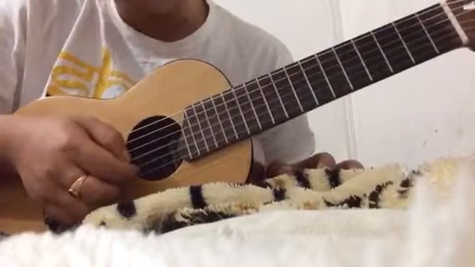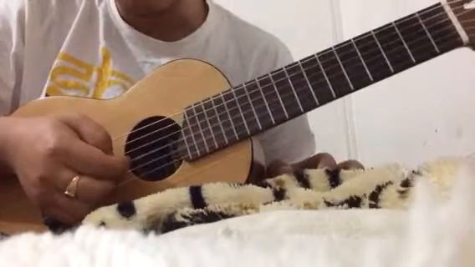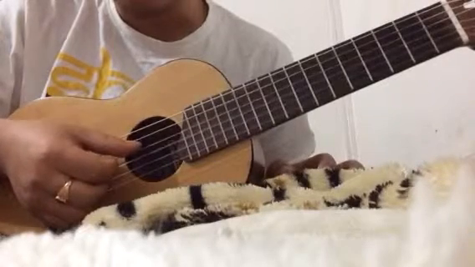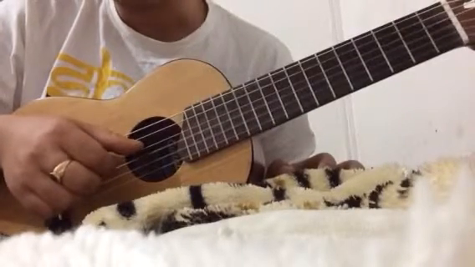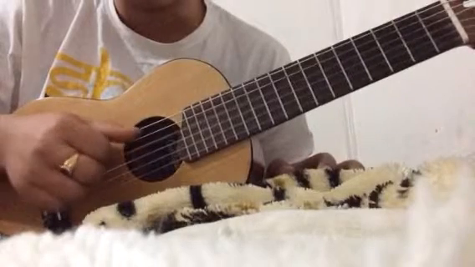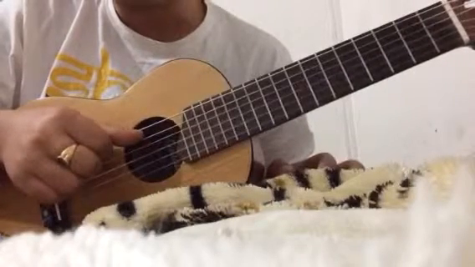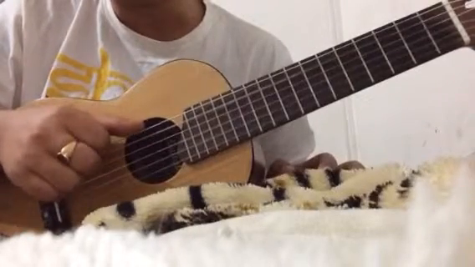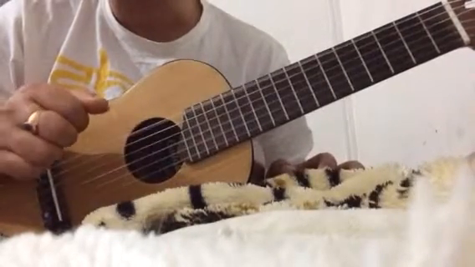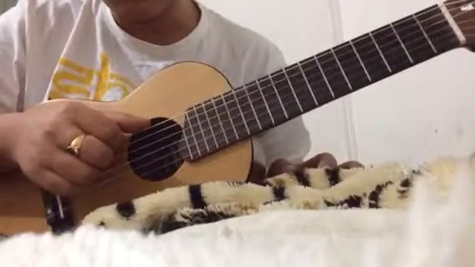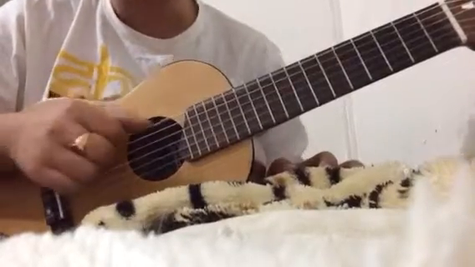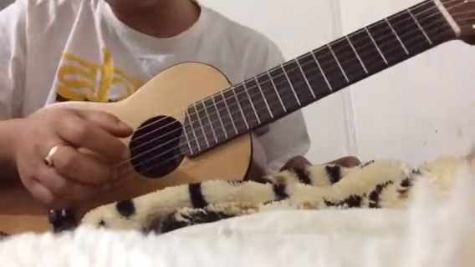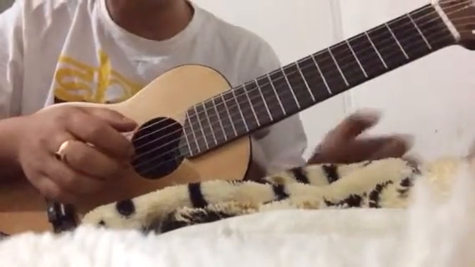The second line from the top indicates the second string. The third line from the top indicates the third string. The fourth line from the top indicates the fourth string, and then the fifth from the top indicates the fifth string, and the lowest line indicates the sixth string. So you'll notice the numbers are 2, 3, 2.